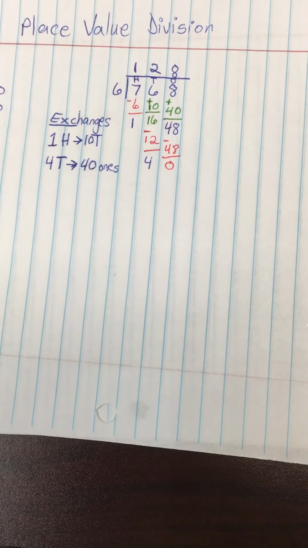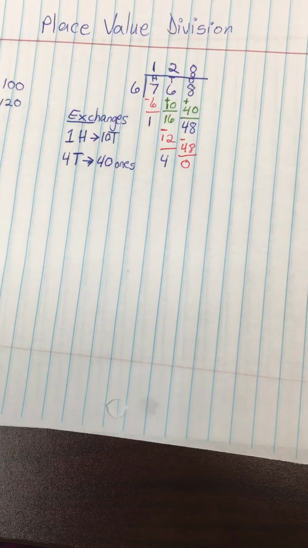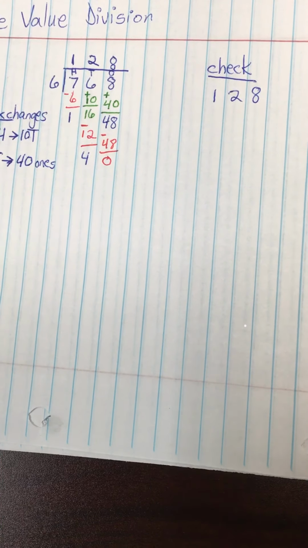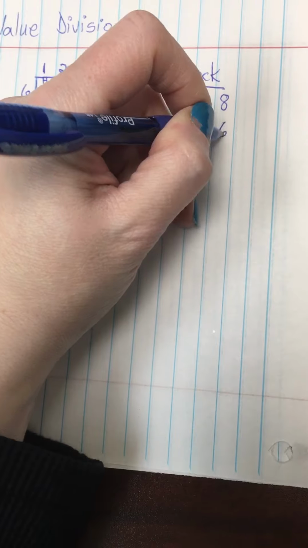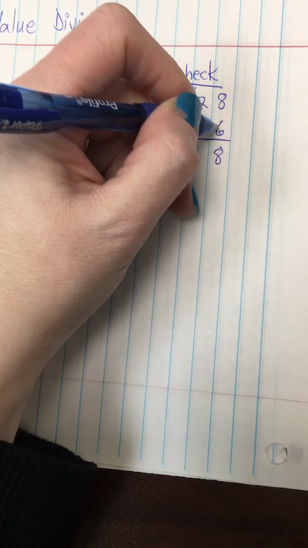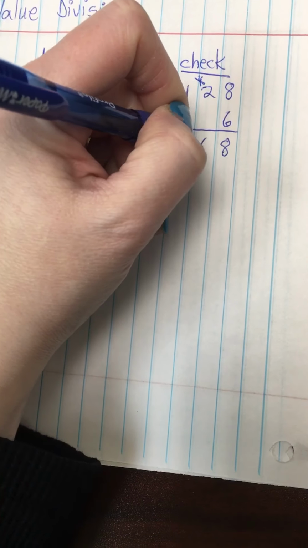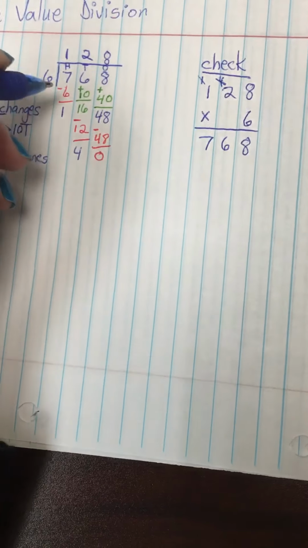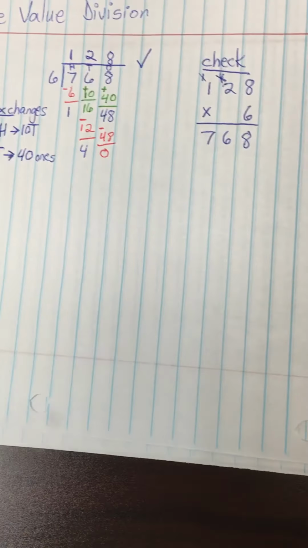My example is done. If I wanted to check my answer, how do I check division? Let's remind ourselves. To check, we take the quotient. The quotient was our answer. That was 128. And we multiply our quotient times the divisor. The divisor is the 6. 8 times 6 is 48. Put down the 8, bring up the 4. 2 times 6 is 12. Plus the 4 is 16. Put down the 6, bring up that 1. 1 times 6 is 6. Plus that 1 is 7. 768 should be my dividend, and it is, so I know my answer is correct. Well done.